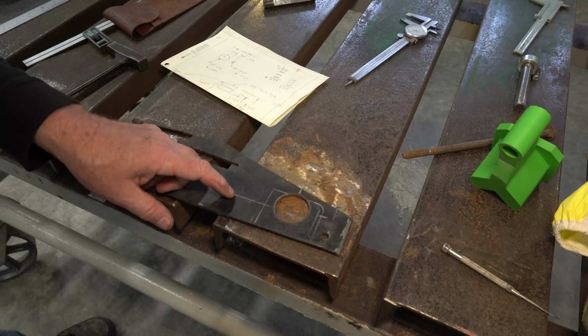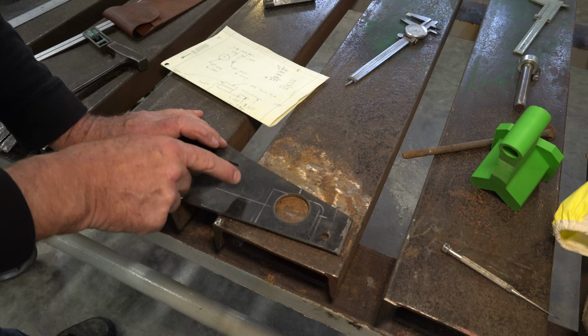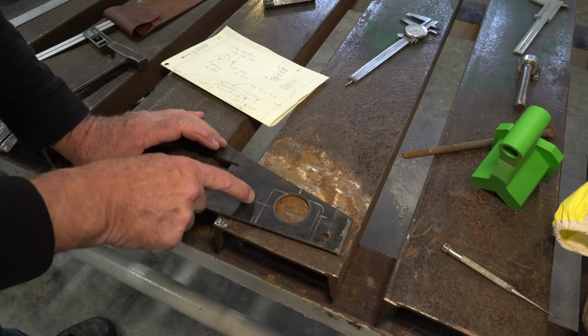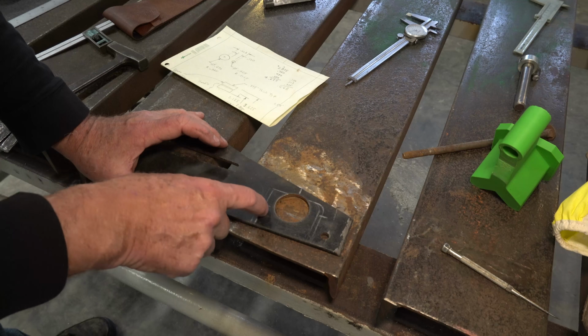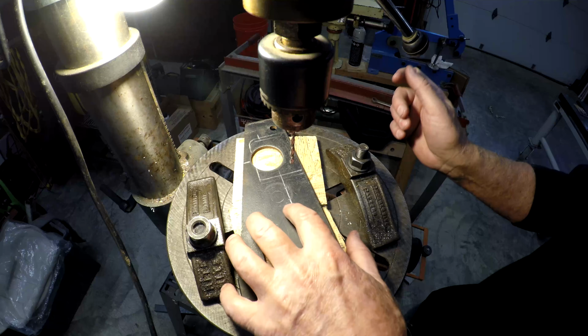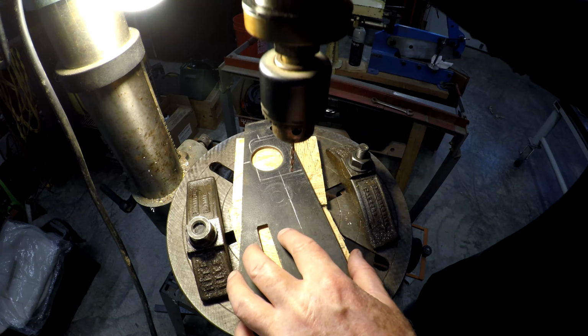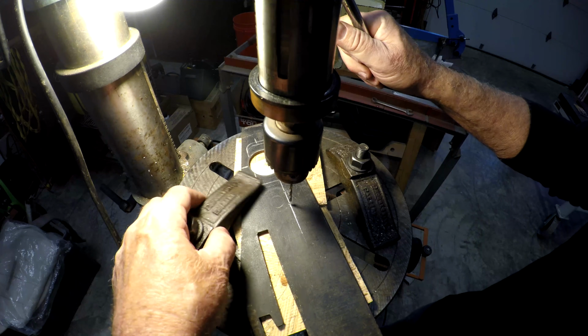Now we got this marked out. We'll go over to the drill press. We're going to drill this 3/8 hole out first, then we'll drill out a 5/8 hole. Then we're going to take the hole saw and make a 2-inch disc after that. Okay, the first hole we're going to do is the one that's going to be for the 3/8 inch hole.